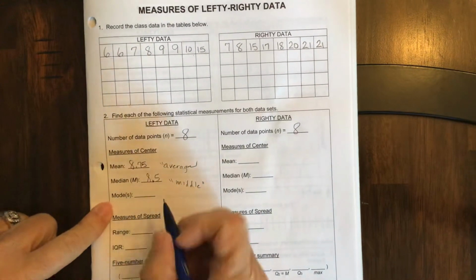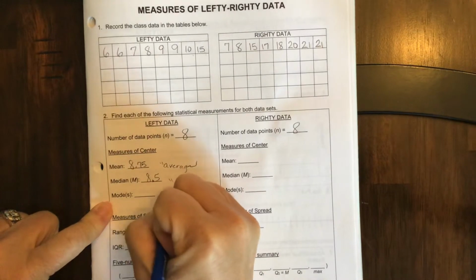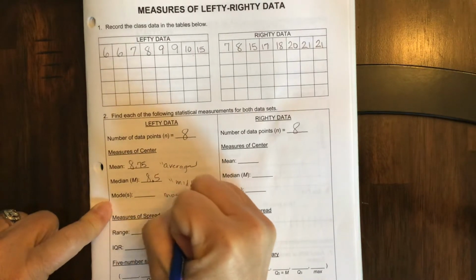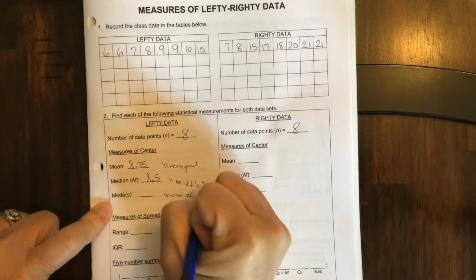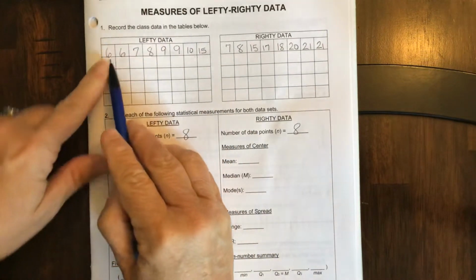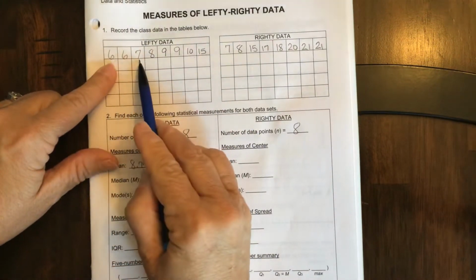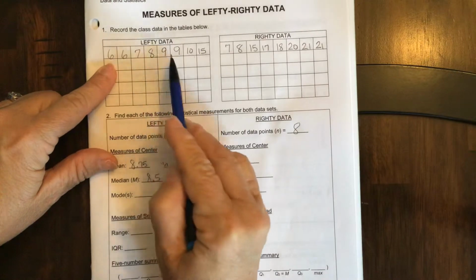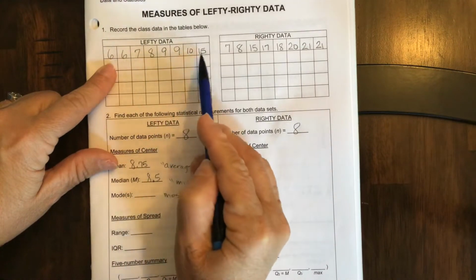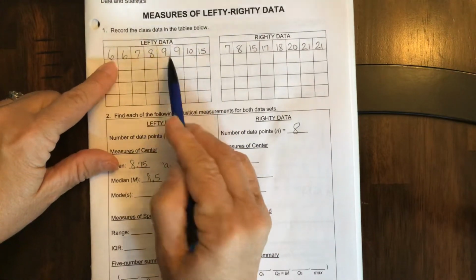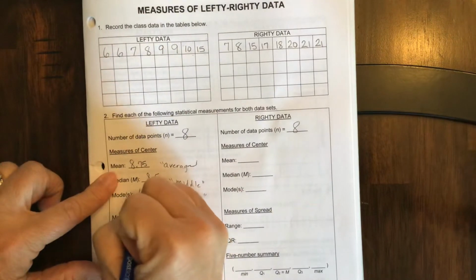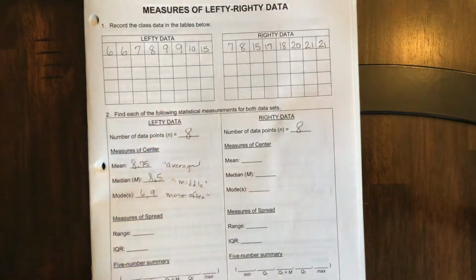And our mode means the most often. What number or numbers do we see the most often? Well, we have 2 6s, 1 7, 1 8, 2 9s, a 10, and a 15. So our mode is 6 and 9. They both have the same number.